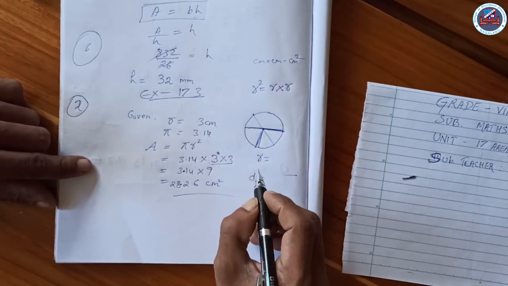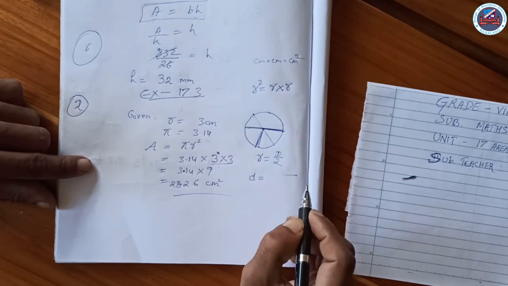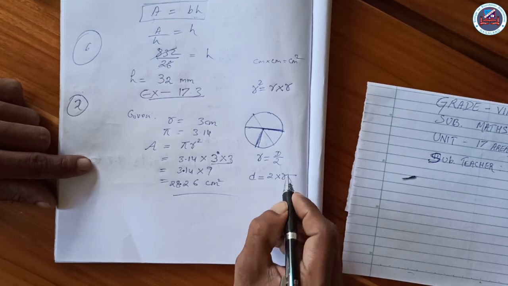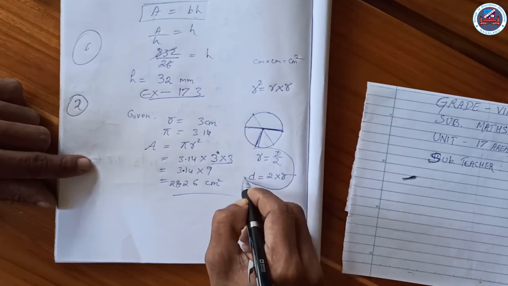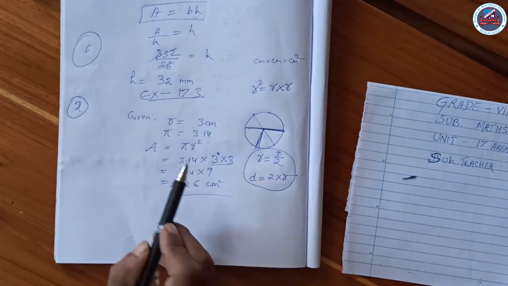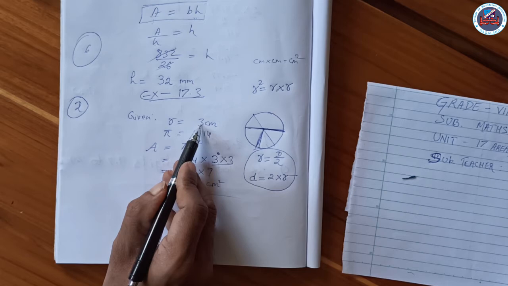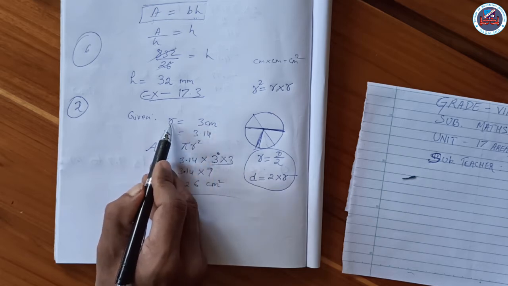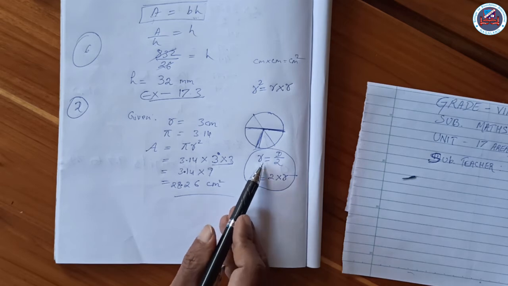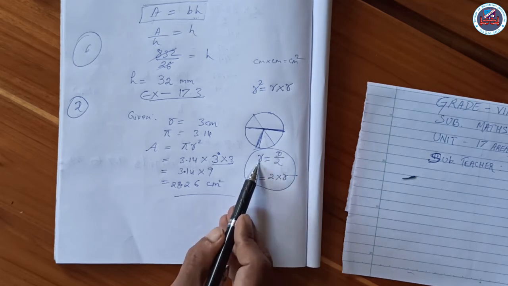Now the radius formula is diameter divided by 2. The diameter formula is 2 into radius. Keep this in mind. I gave it in the PPT also. So when they have given the diameter, here the given diameter D is 3, and you want to make radius, because in the formula there is no diameter. So to make radius, use this formula. Diameter right upside, you just divide by 2, you will get radius.